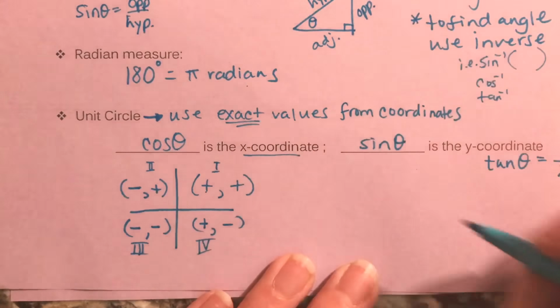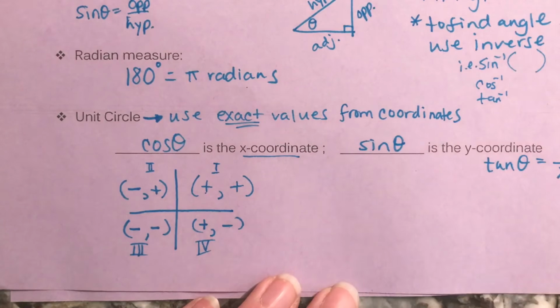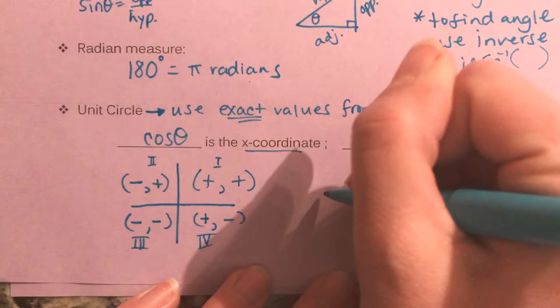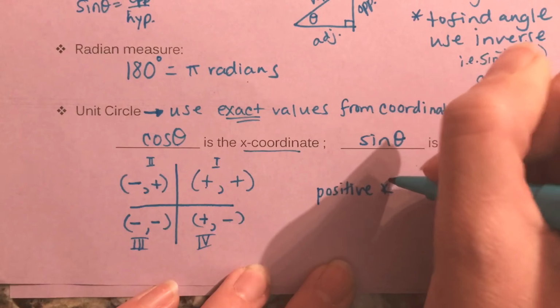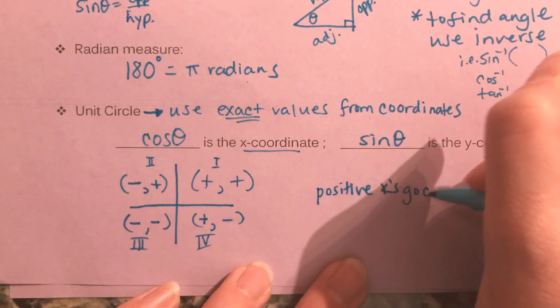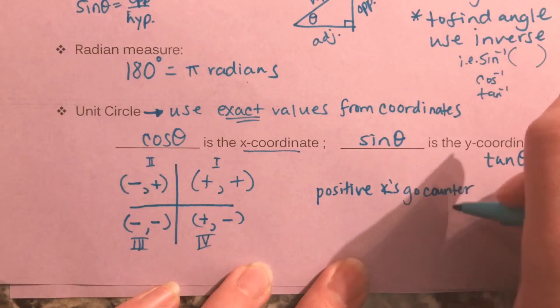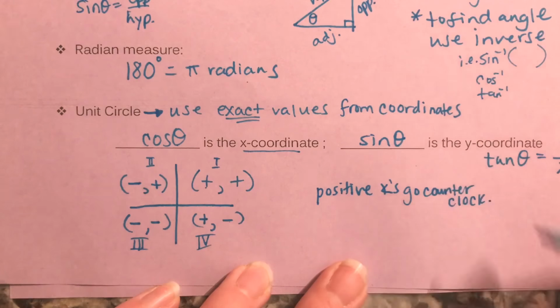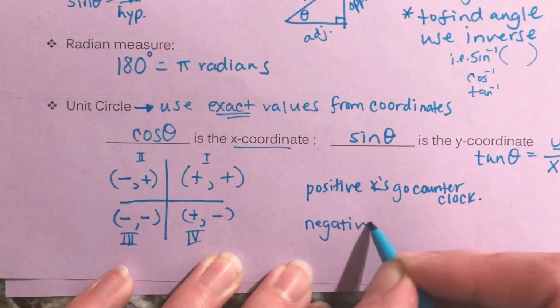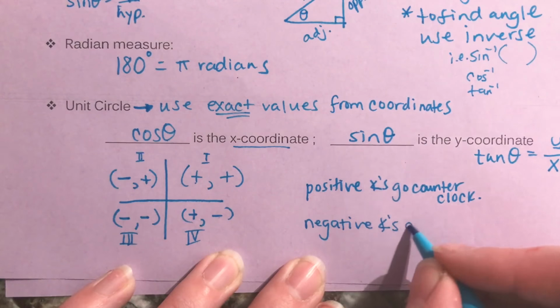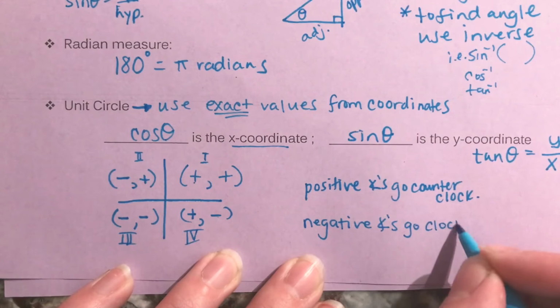And then for an example of some angles, positive angles go counterclockwise. And we'll draw a picture of that. And then negative go clockwise.